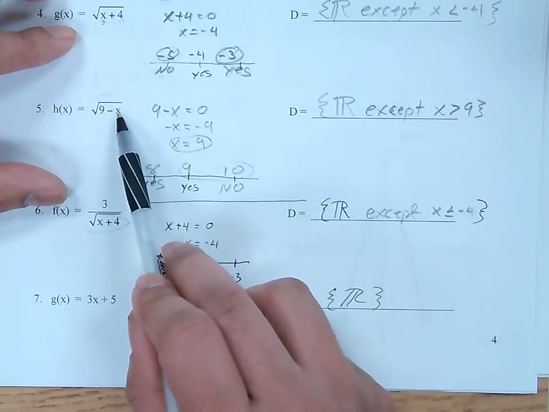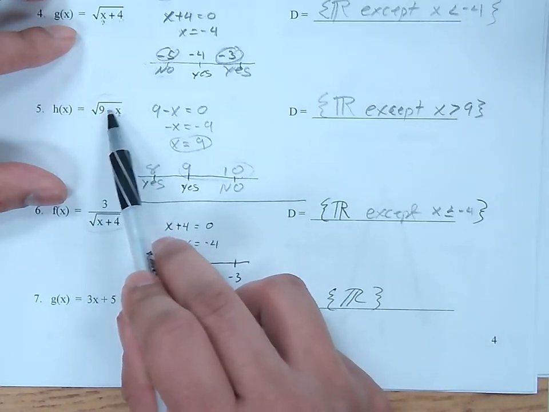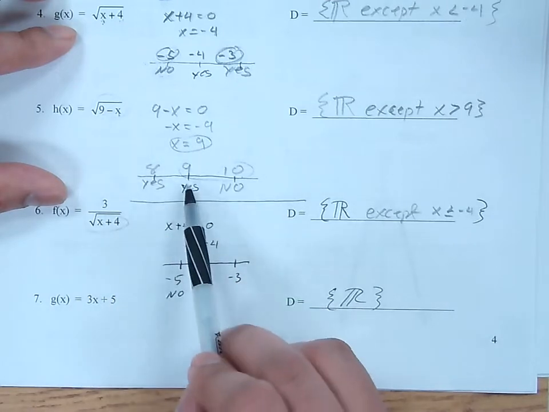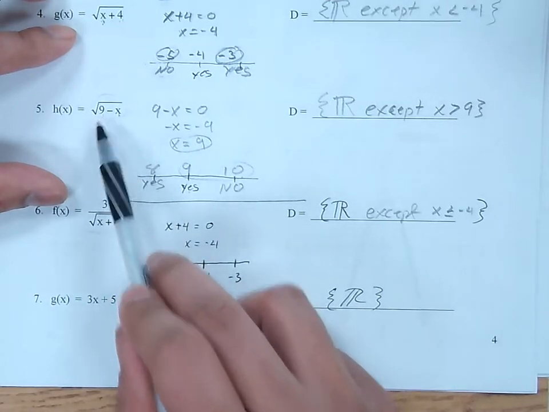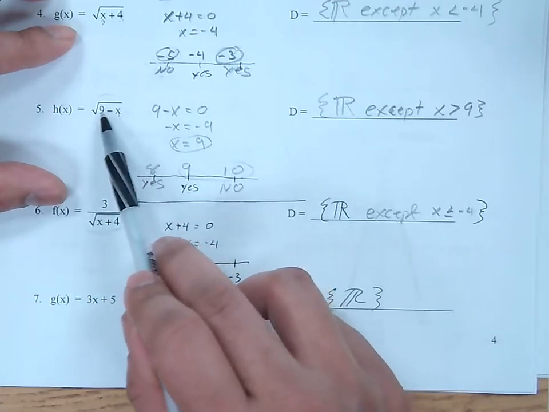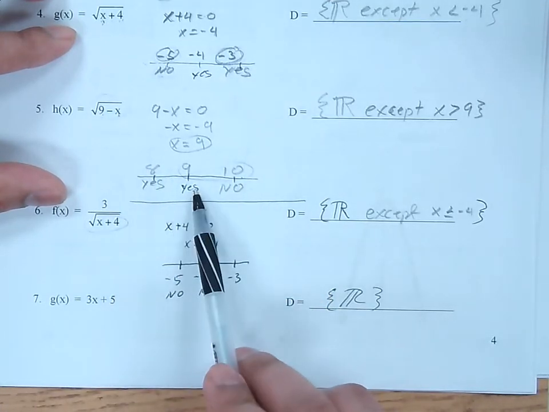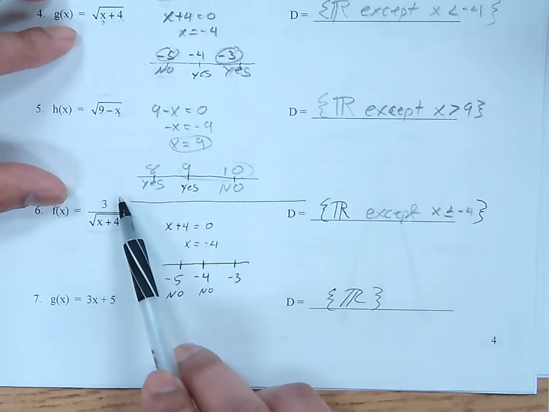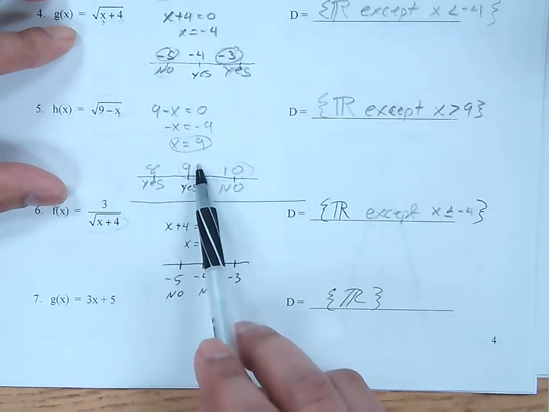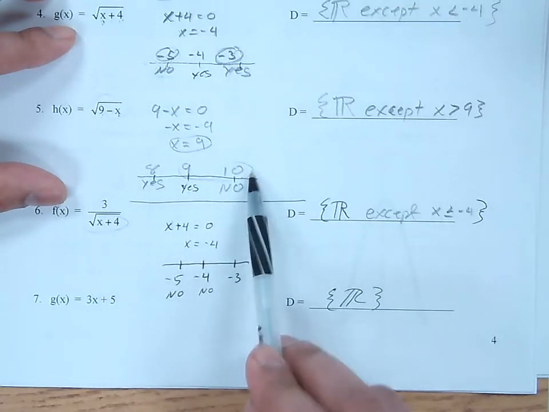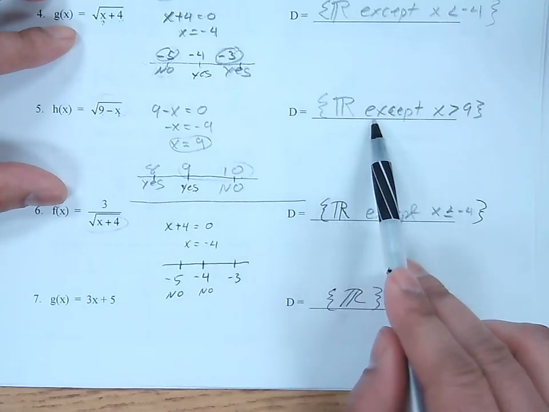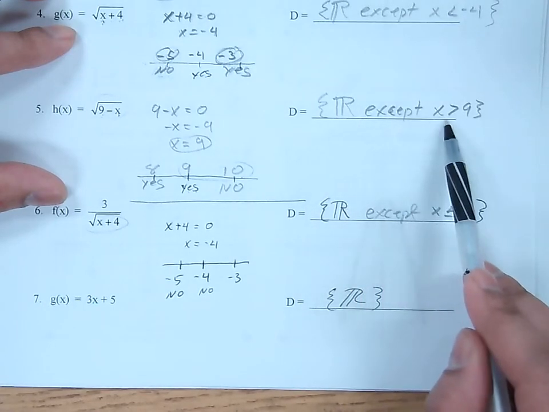If I put an 8, 8 minus 9, well, that works. That's a positive answer. 9 minus 9 also works because that's a 0. Well, we can still use that. If I put in the number 10, 10 won't work because that would give me a negative answer. So 9 and all numbers less than 9 work, but the numbers greater than 9, like 9.1 and greater, don't work. So we can say the domain is restricted to all real numbers except x greater than 9.